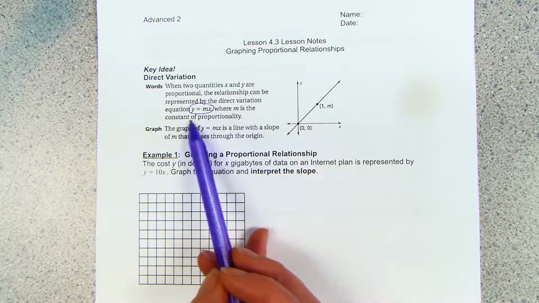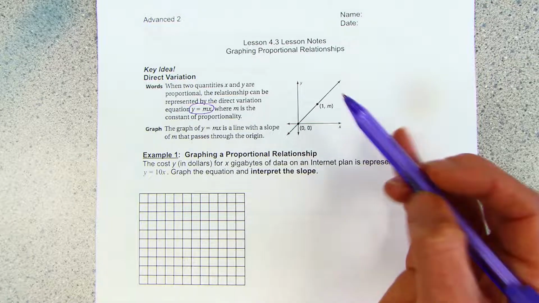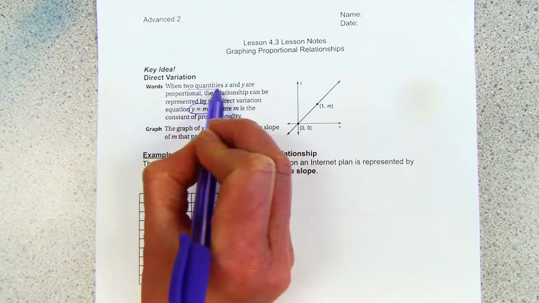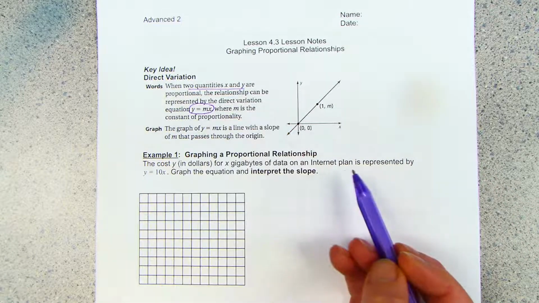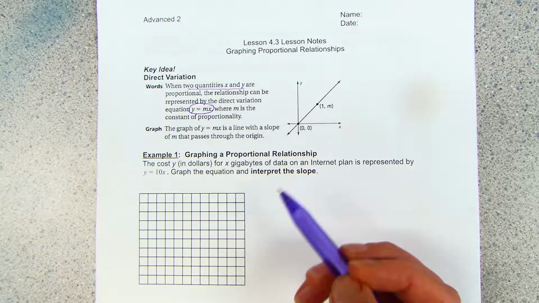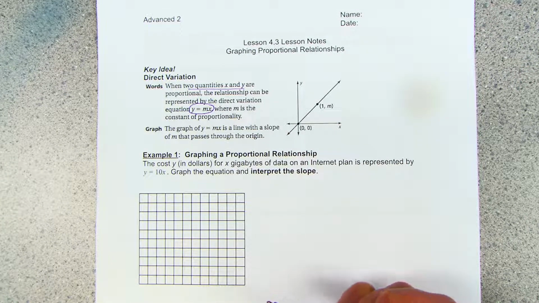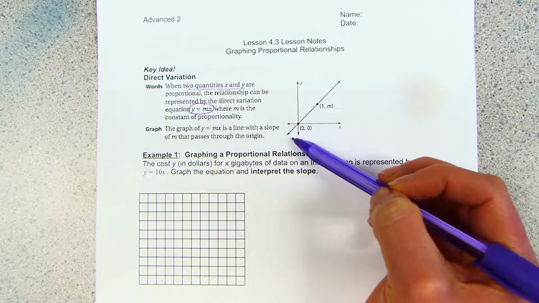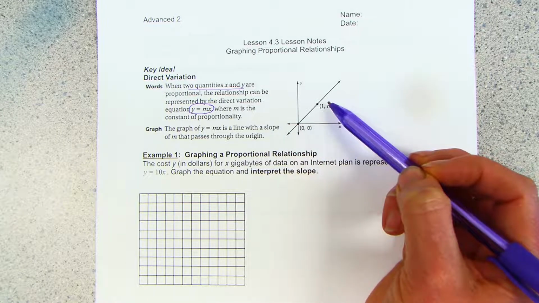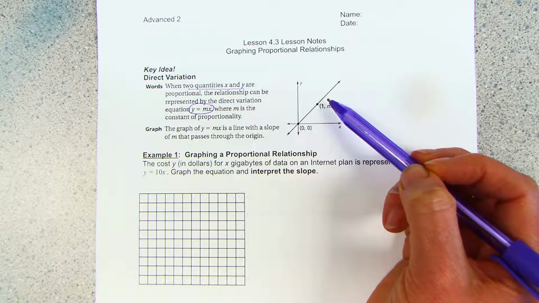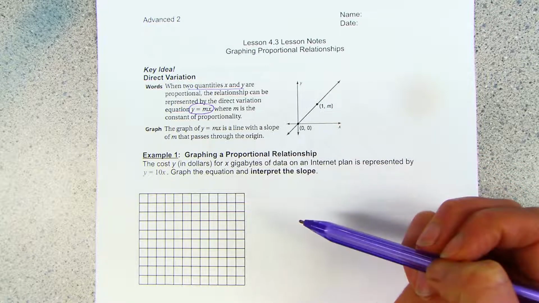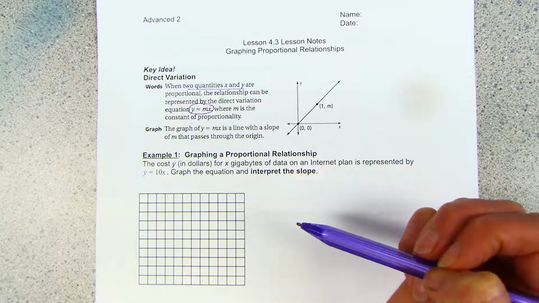Okay, not all slopes are the constant of proportionality. I also want to draw your attention to the fact that we're talking about two quantities, x and y, being proportional. We're not talking about two lines being proportional. There was some confusion last year when we graphed lines and you saw two parallel lines and you said, well, those have the same slope, so they must be proportional. Quantities are proportional, not lines.